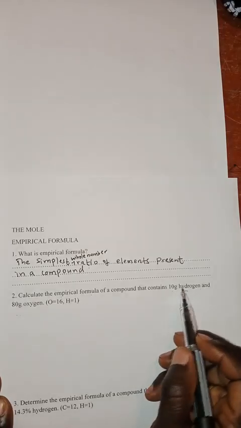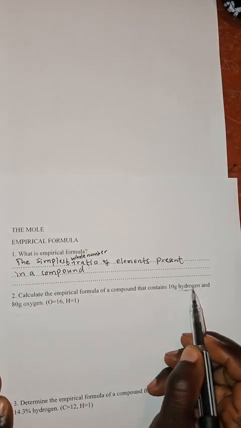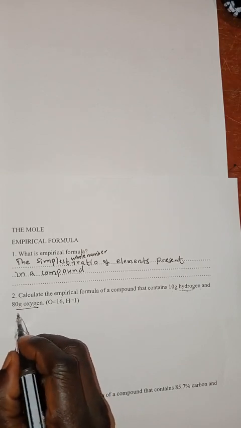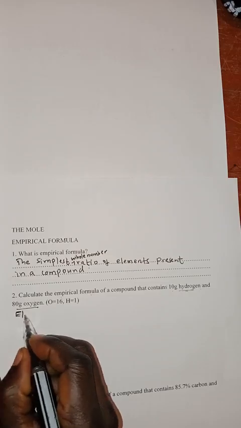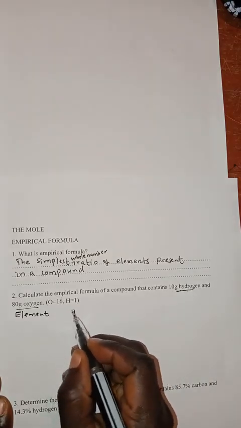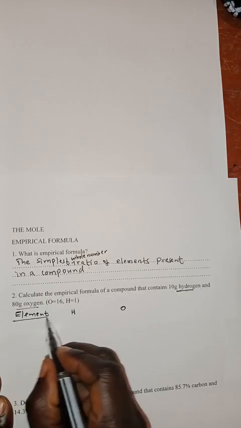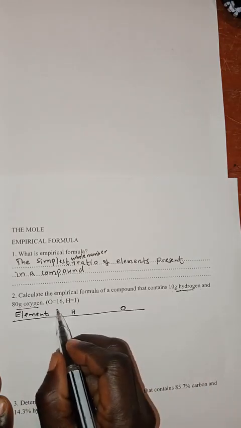When you get a problem like this one, looking at the question, it has two elements, hydrogen and oxygen. So you draw a table starting with element. We have two elements here. The first one is hydrogen, so you put H for hydrogen. The second element is oxygen, so you put O for oxygen. And you complete that table like this.